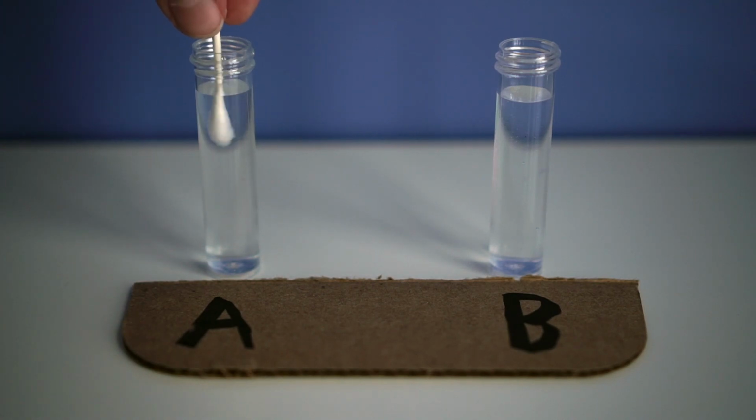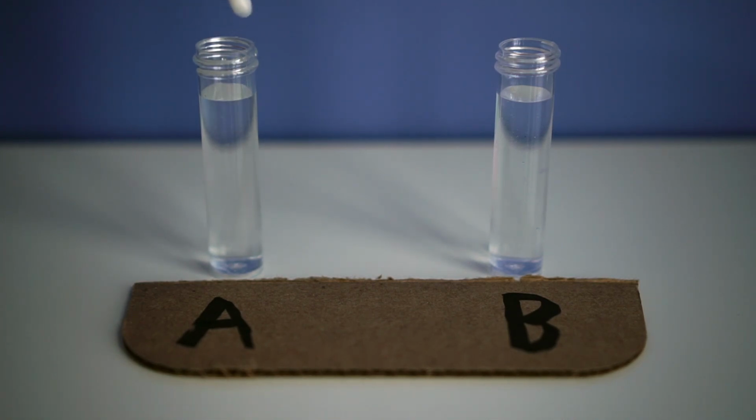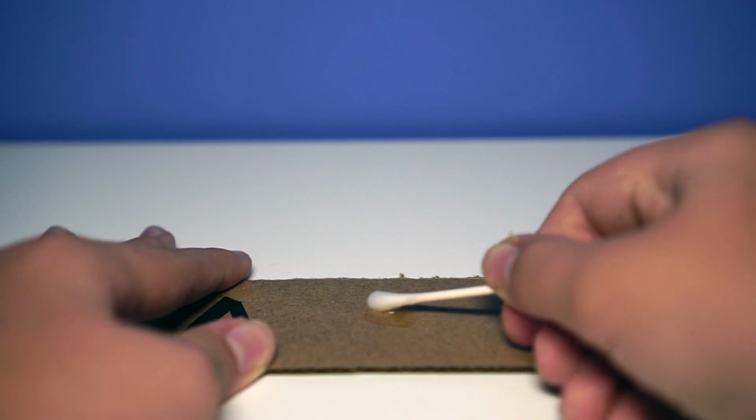That means we have to test one of the vials. Now we're going to spread this onto a piece of cardboard. As you can see, it's not glowing under the UV light, meaning vial A doesn't contain the virus. Now we know using the process of elimination that vial B is infected while vial A is perfectly healthy.